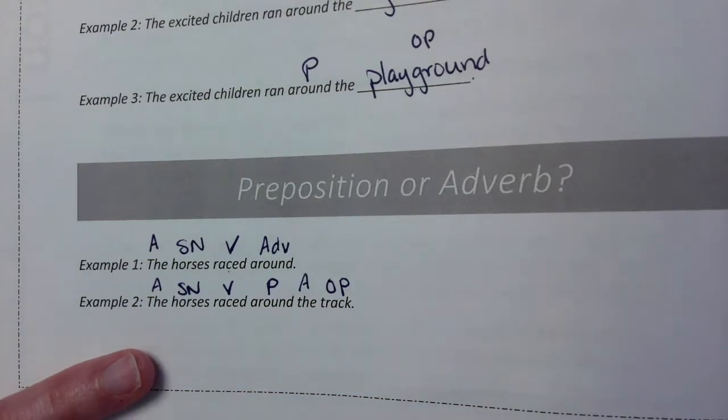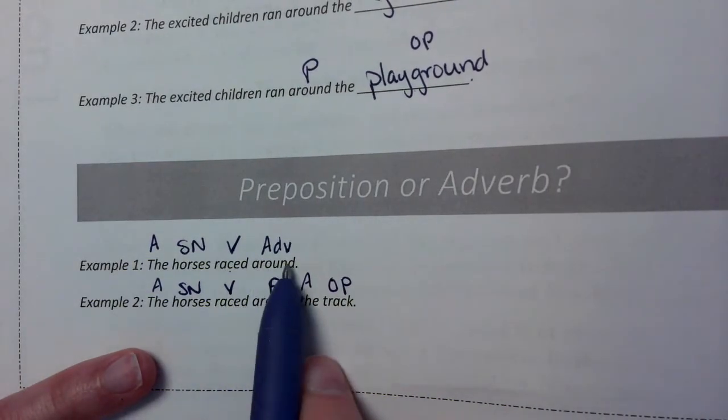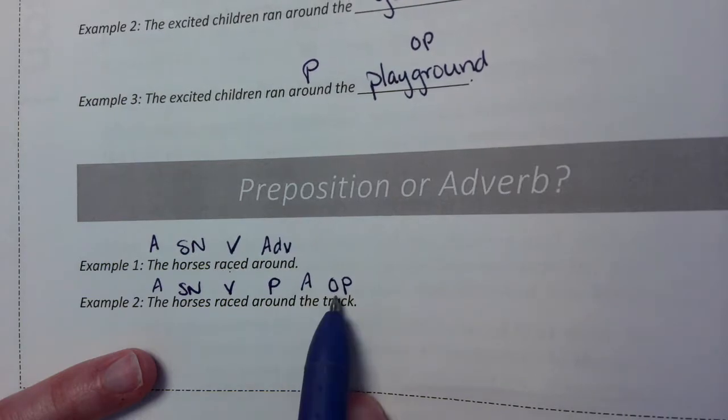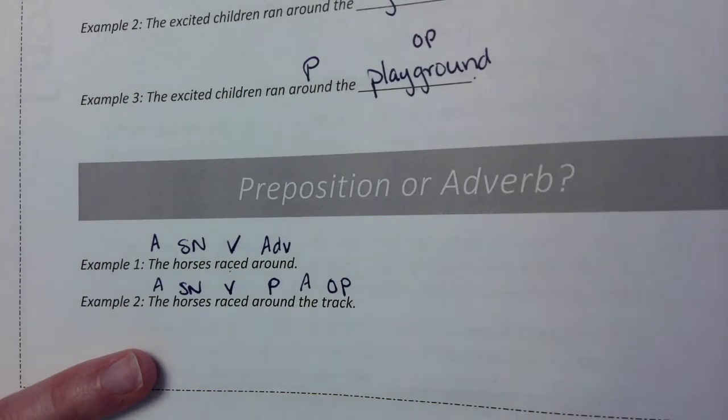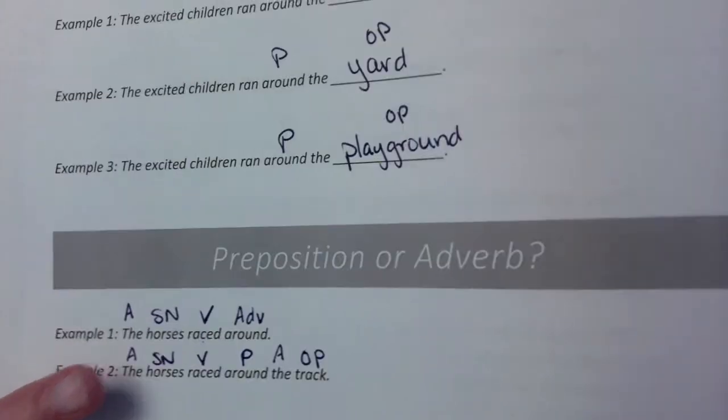Okay? So if something follows that adverb, if a noun follows it, it's an object of the preposition, and all of a sudden this is a preposition, not an adverb. As we continue to practice more, you'll get more comfortable with that.